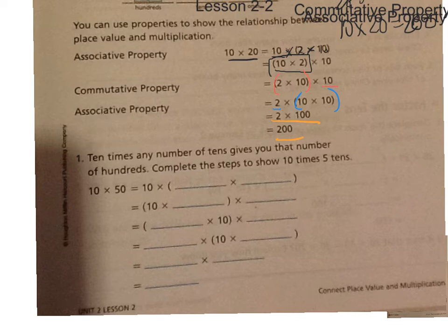Alright, so we know 10 times 50 is equal to 10 times 5 times 10, because we have our 10, and then 50 would be 5 times 10. Next line, you could say 10 times 5 times 10, because 10 times 5 is 50, times 10 will give you the same answer.